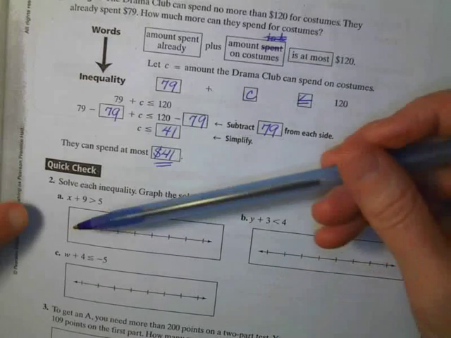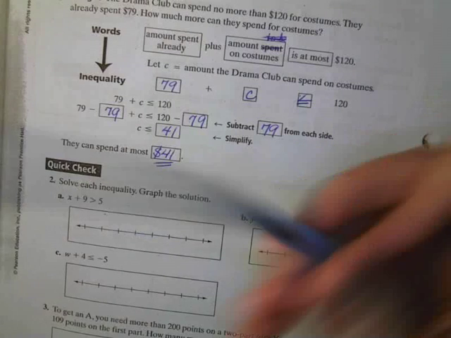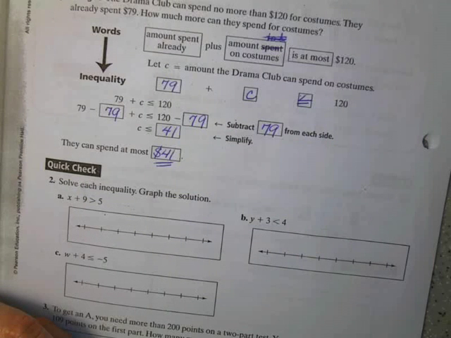All right, a couple more. 2 more quick checks. One's multi-part. Have the 3 quick checks ready when you come to class next time.